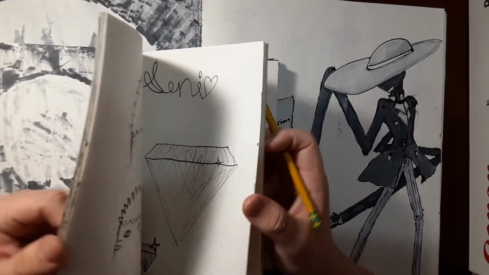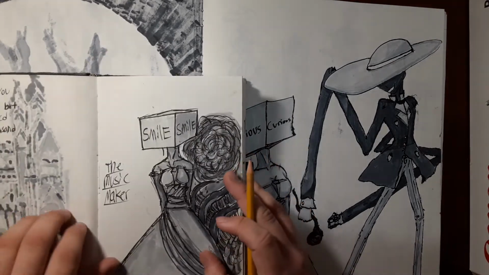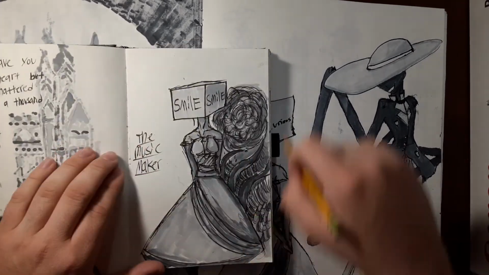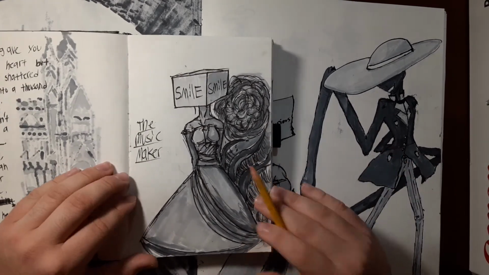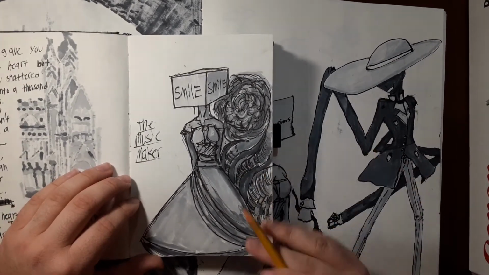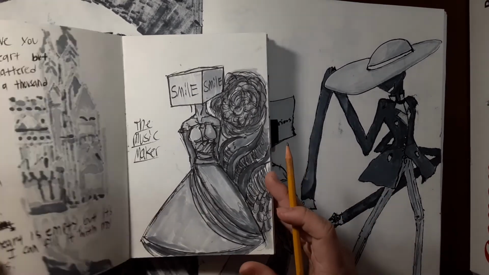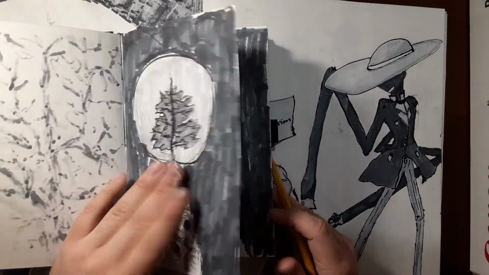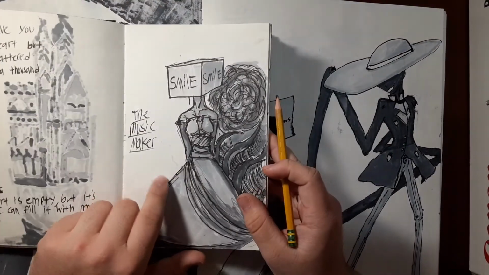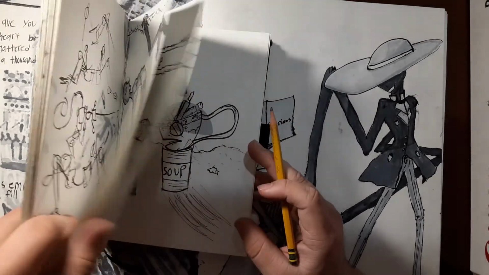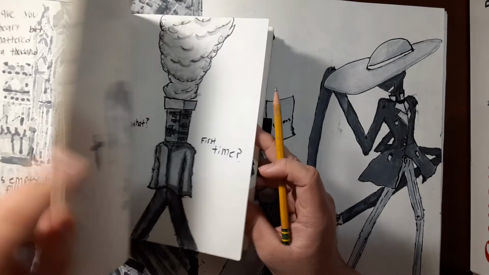And as I said, with her, I already knew who she was and what she was all about, and I drew this based off of what I thought she should look like, and I really liked it. In this notebook, I was drawing lots of different characters, but I really like this one. Her name's the Music Maker, and I really liked him.